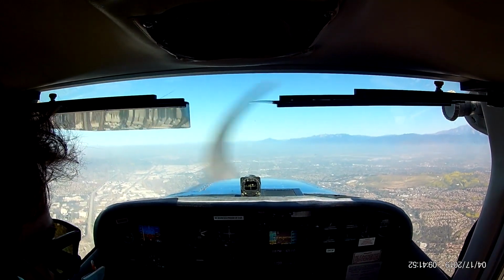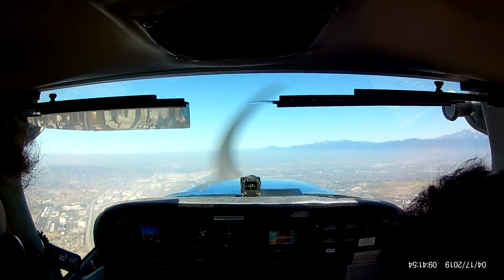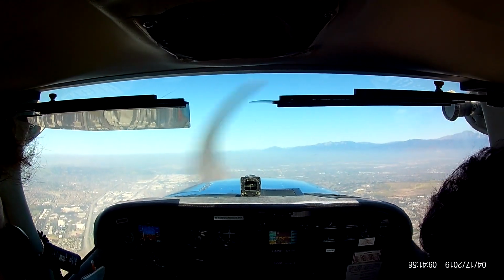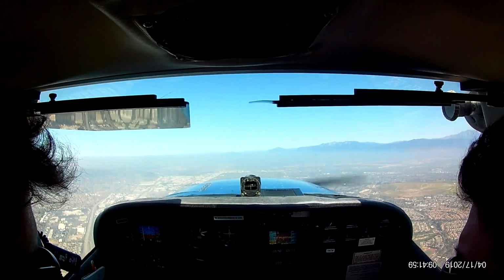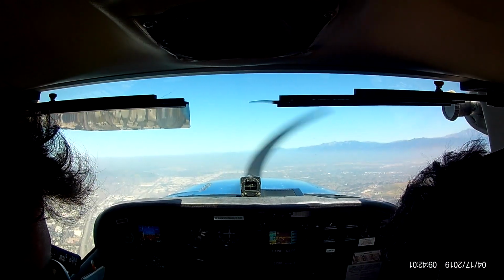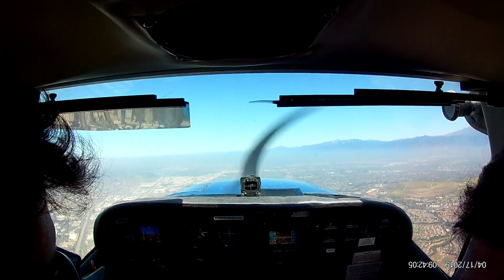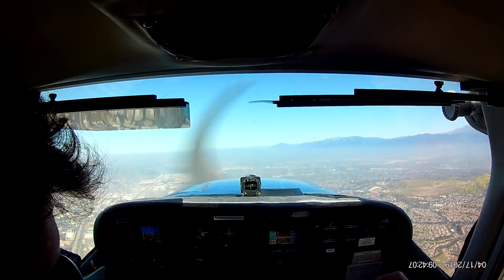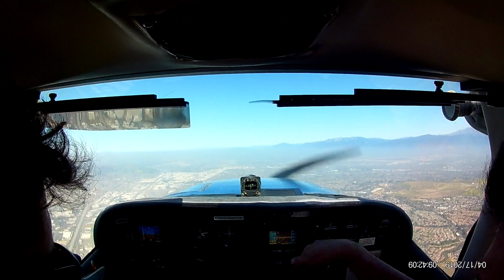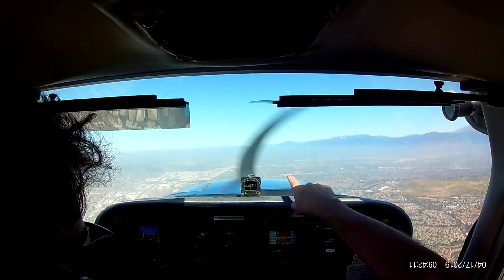Okay? Now, right now you see the indication of 3 yellow or green, whichever you think that is, segments. That is 10 degrees. Because there was one segment always on, and each segment is 5 degrees of flap deflection after that. So in order to get 20 degrees, do another 3 seconds of flaps. But don't look at the indicator, look outside the airplane.